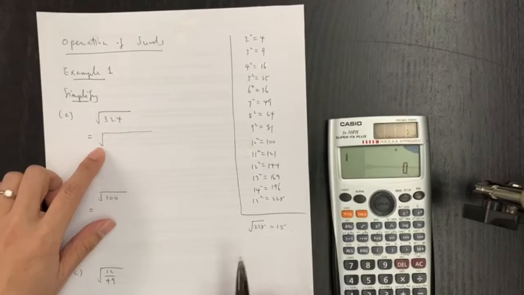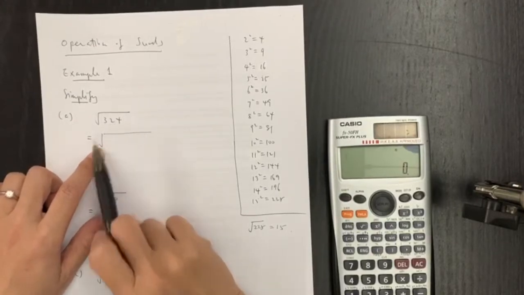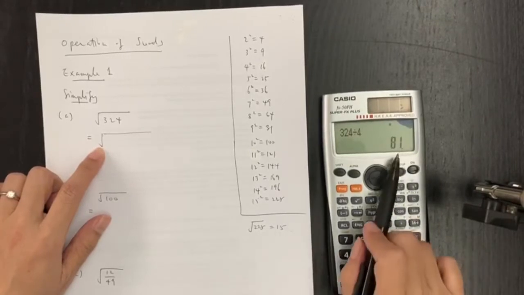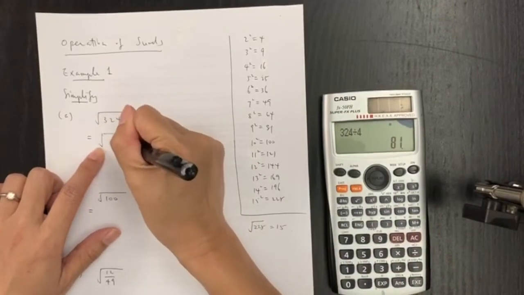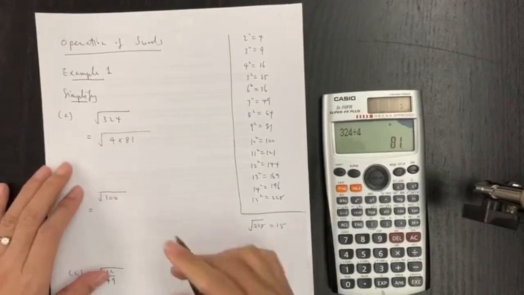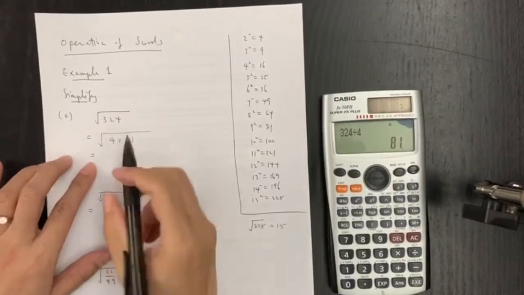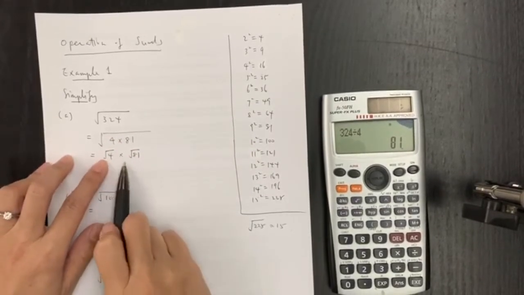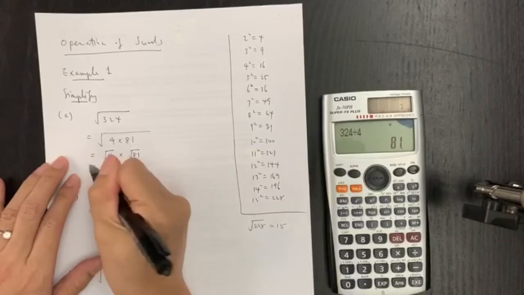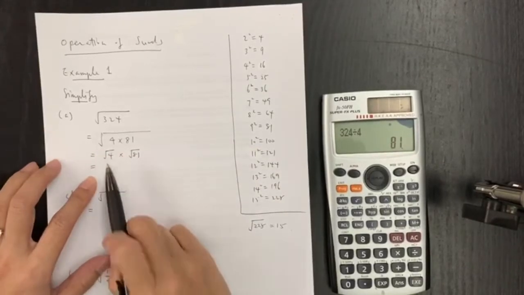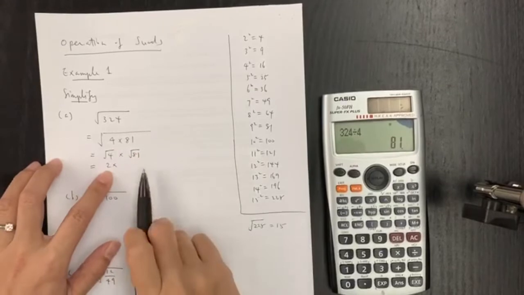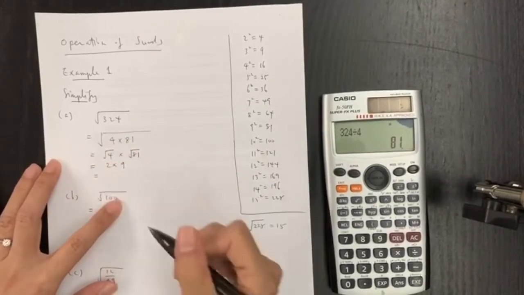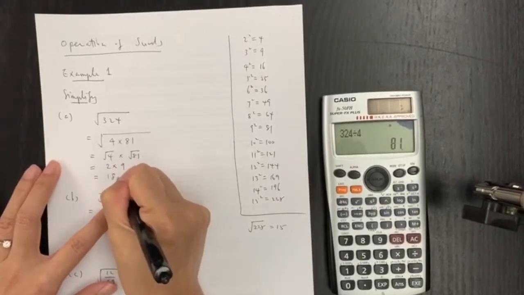Now here, I break down this 324 into 4 times 81, since 324 divided by 4 is 81. Next, we can split this into the square root of 4 and the square root of 81. What is the square root of 4? Which is 2. And then times, what is the square root of 81? Which is 9. So therefore, the answer is 18.